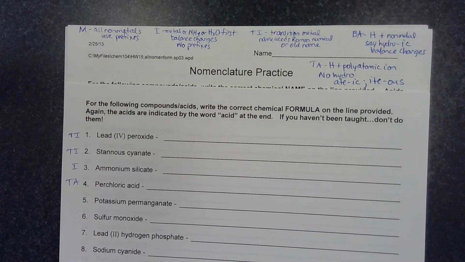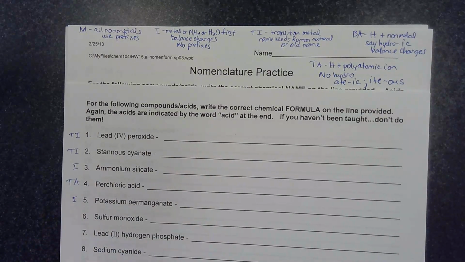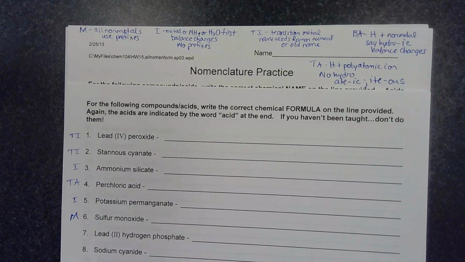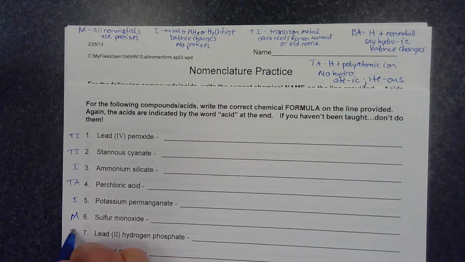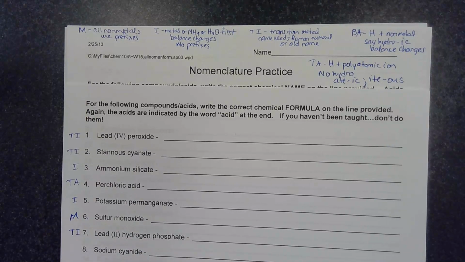Is that a metal? So what kind of compound is this? Ionic, good. Sulfur, what kind of compound is it? Molecular. Lead 2. Transition ionic. Sodium. Does that make sense? Ionic.